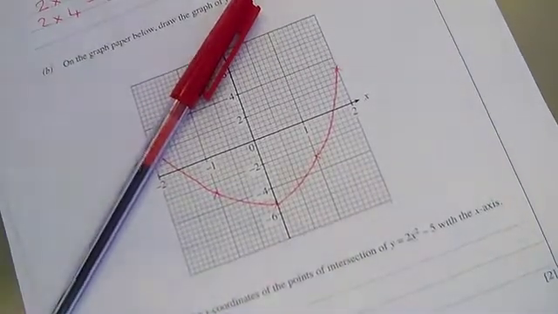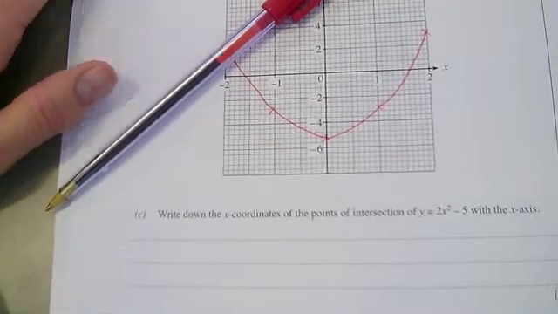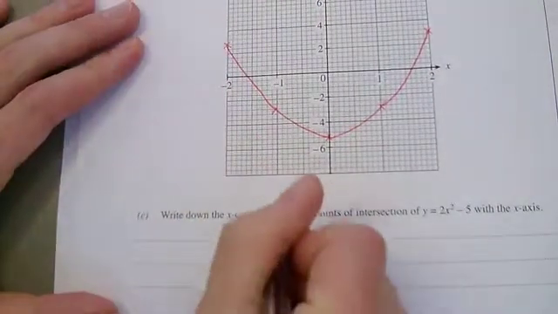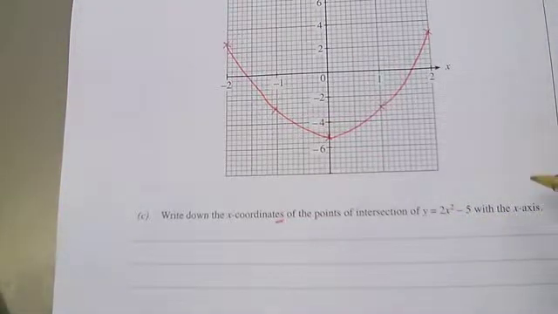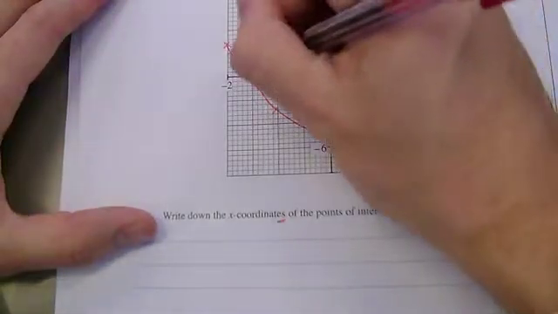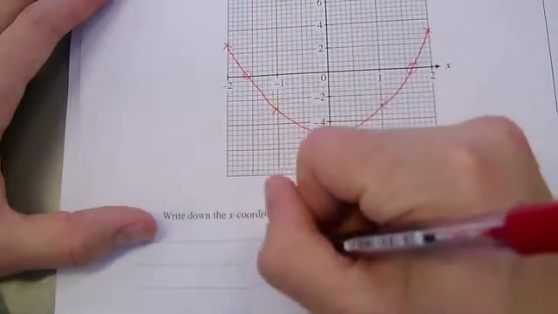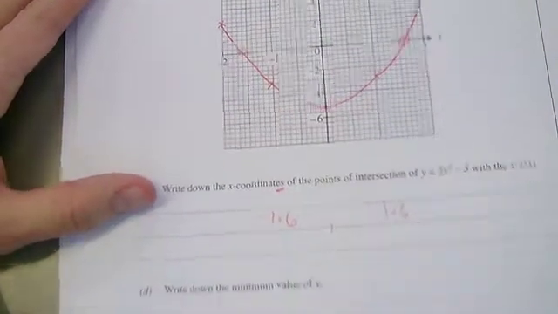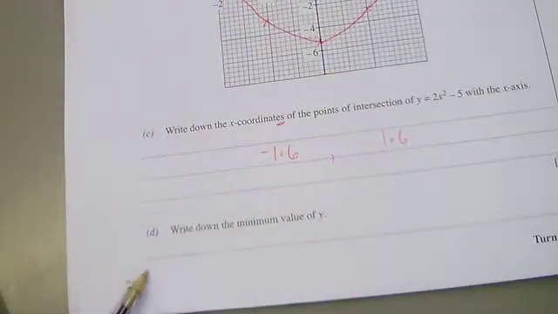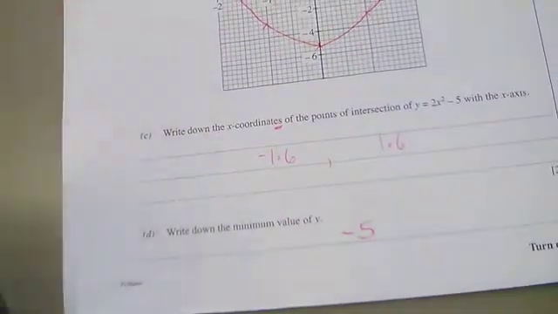That's cool stuff, anytime. So the next bit then asks, write down the x coordinates of the points of intersection of y equals 2x squared minus 5 with the x-axis. So that is just here and here, so you just need to read those points off. So that's minus 1.6 and I think 1.6. Okay? Oh, there you go. Part D, write down the minimum value of y. Minus 5. Okay? All good?